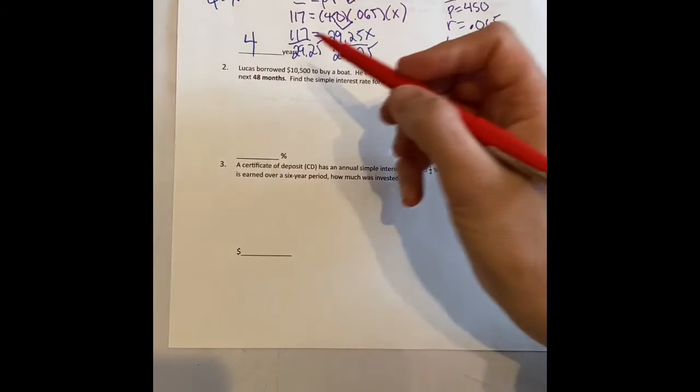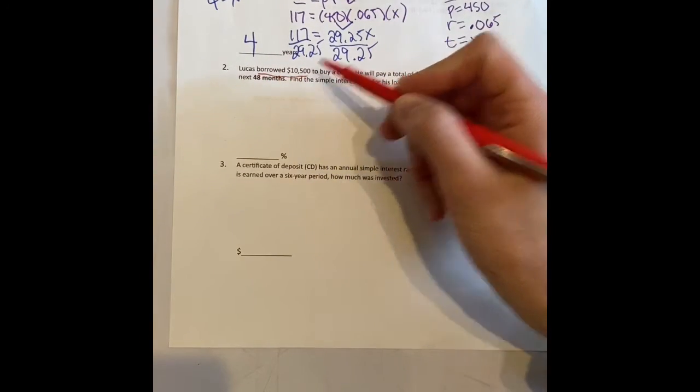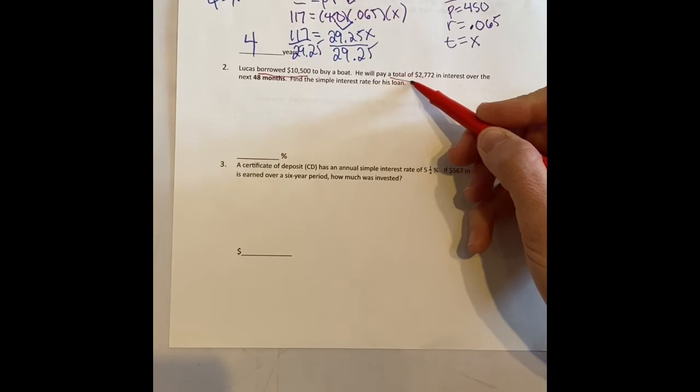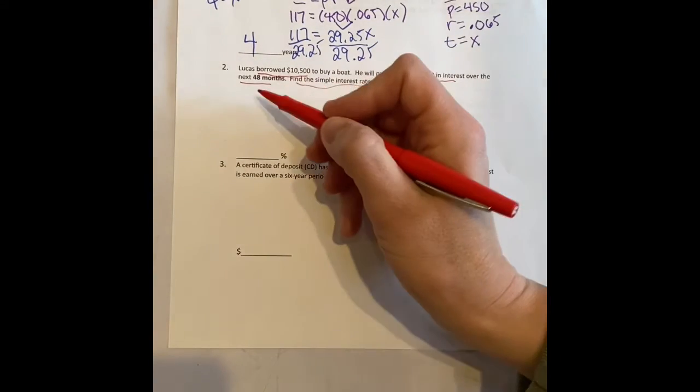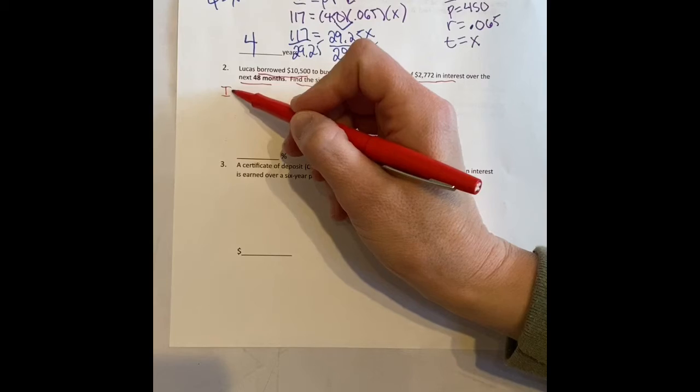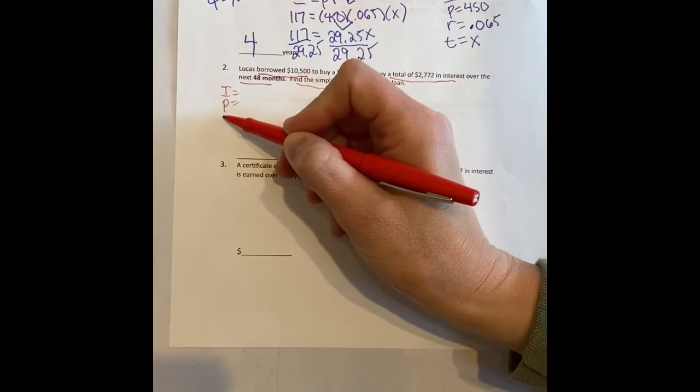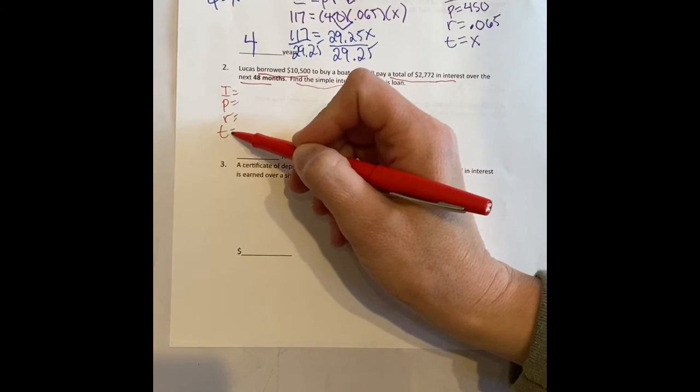All right, so question number 2. Lucas borrowed $10,500 to buy a boat. He will pay a total of $2,772 in interest over the next 48 months. Find the simple interest rate of the loan. So we need to identify I, P, R, and T.